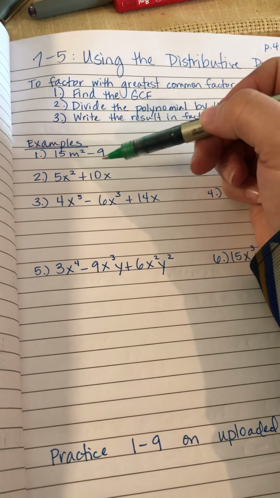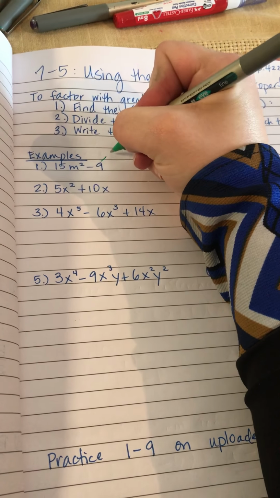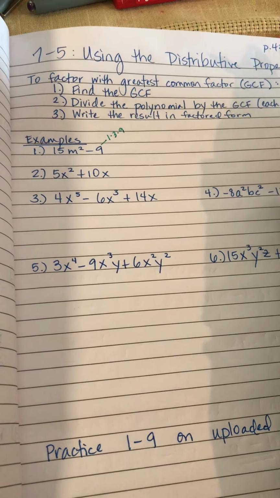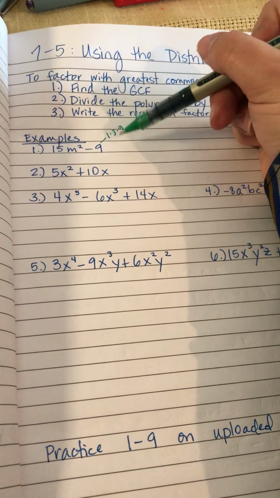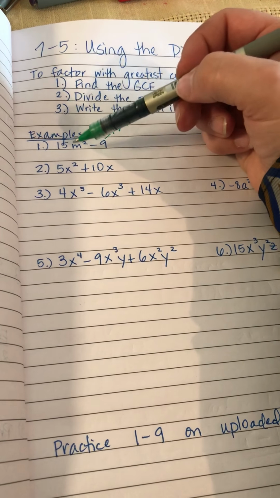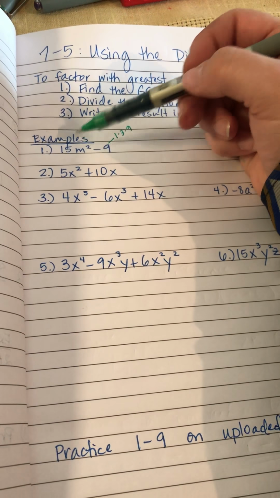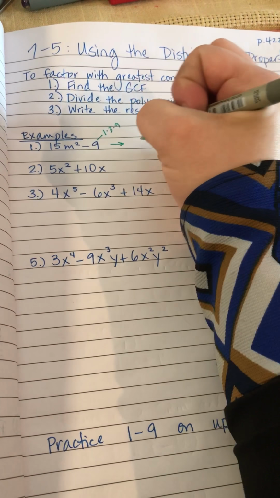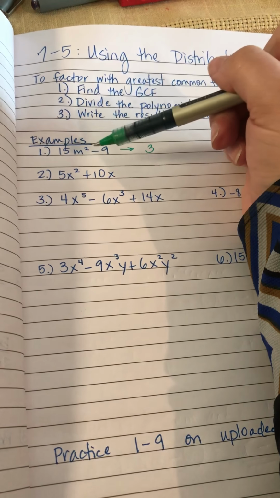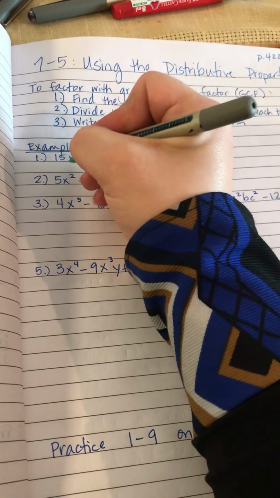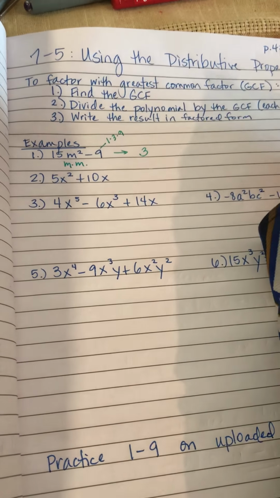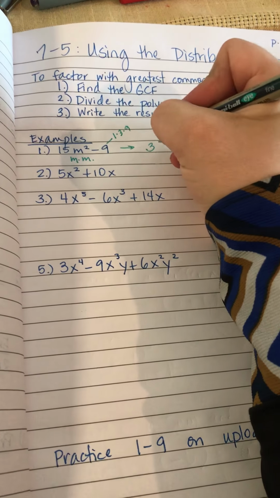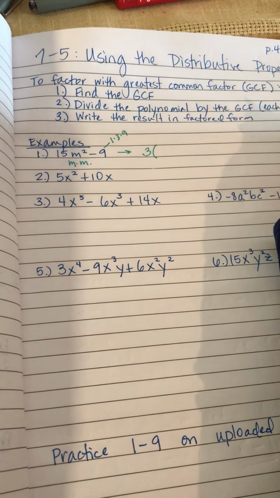So 9 only has a few factors. The factors of 9 are 1 and 3 and 9, and those are the only factors of 9. So that means 3 is probably going to be our greatest common factor. If I divide 15 by 3, I'm going to get 5. If I divide 9 by 3, I'm going to get 3. So 3 is the number part of my greatest common factor. And then I look at the variables. So this one has 2 m's. It has an m and an m. This one has no m's though. So my greatest common factor in this case is only the 3 because m is not a factor of 9.